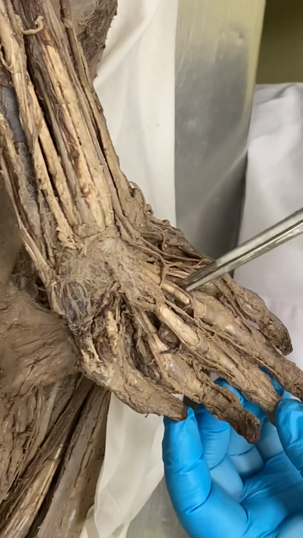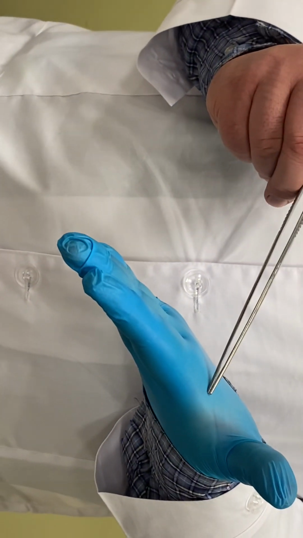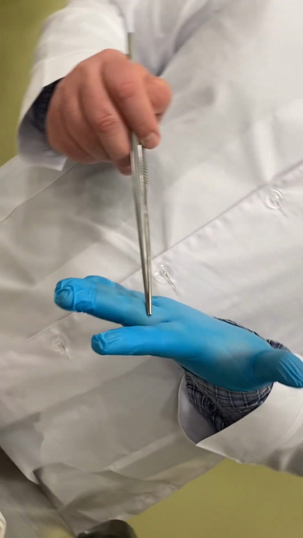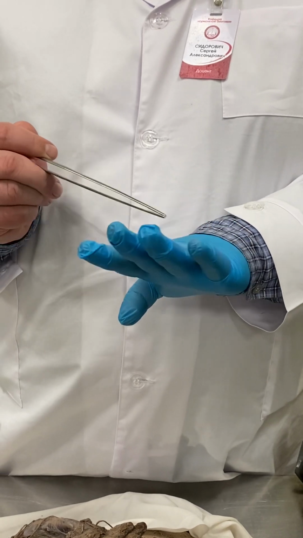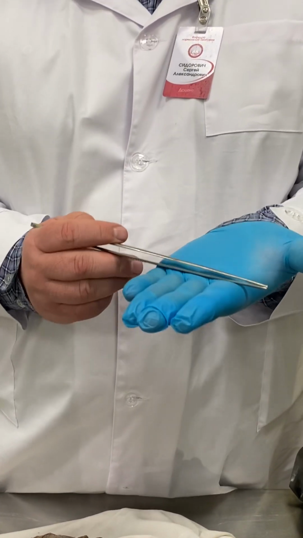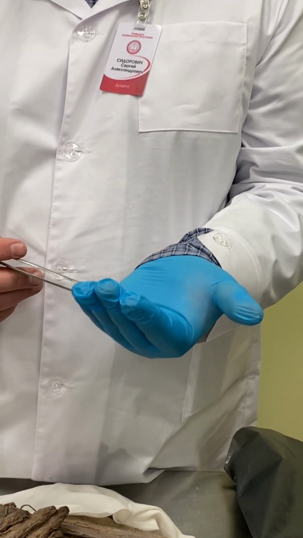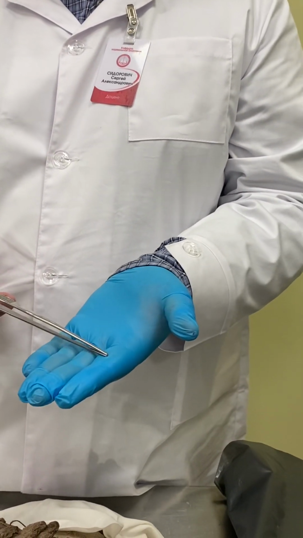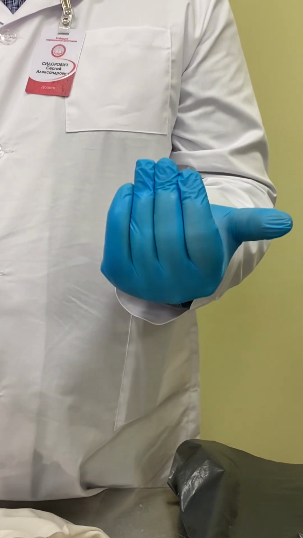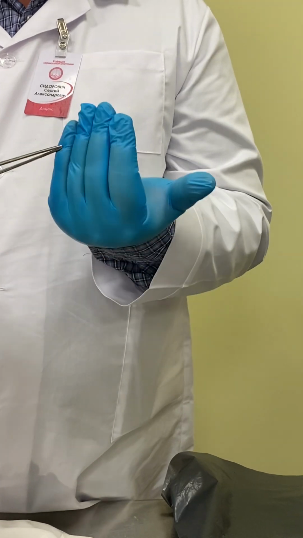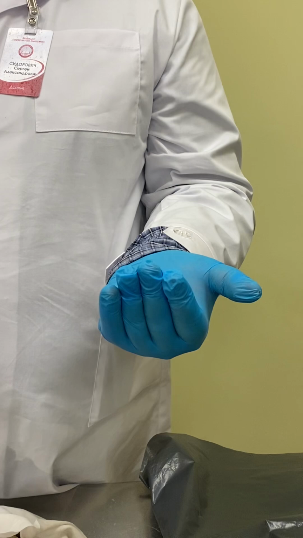These muscles start from tendon of flexor muscles, then surround metacarpophalangeal joints on radial side, and on dorsal surface attach to tendon of extensor of fingers. That is why musculi lumbricales participate in flexion in metacarpophalangeal joints and extension in interphalangeal joints. This movement, flexion here and extension here, that is musculi lumbricales.